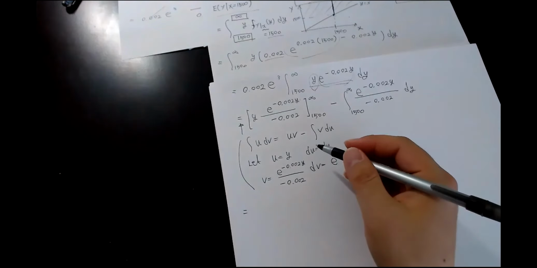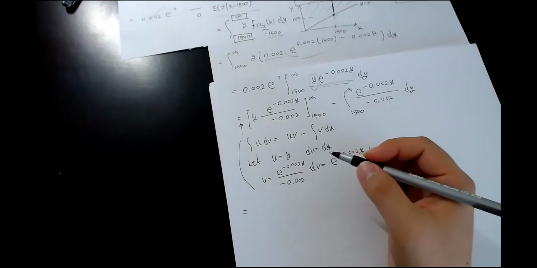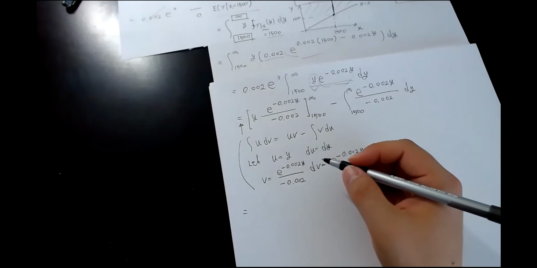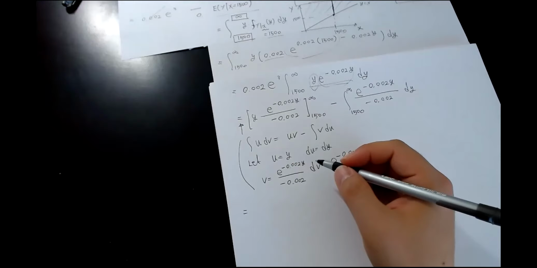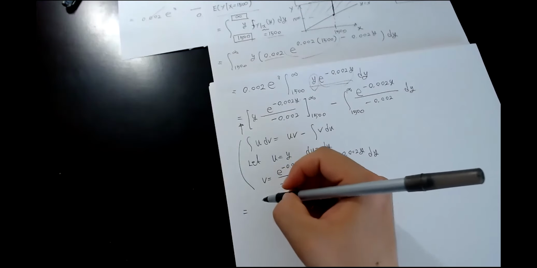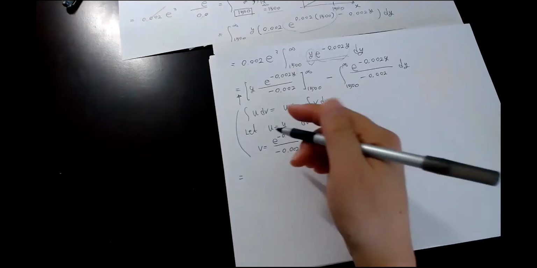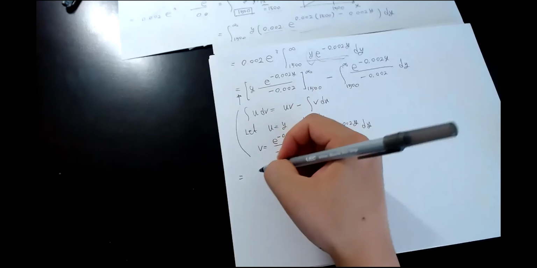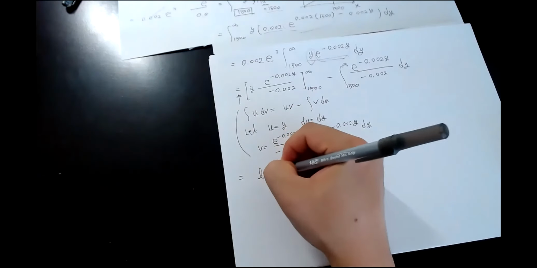Then we have to change the form. So now we can say the limit of what?